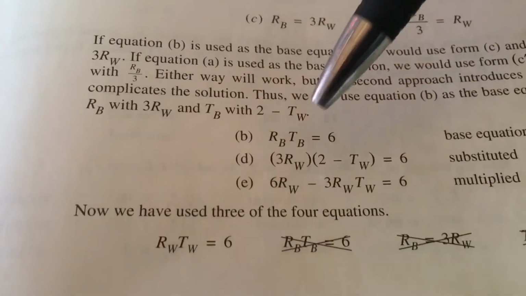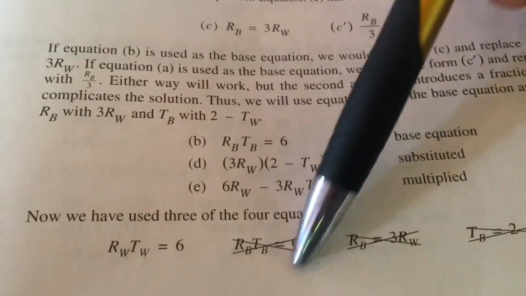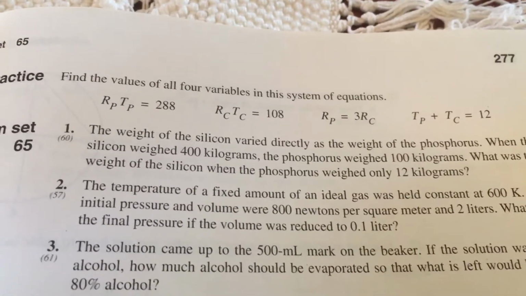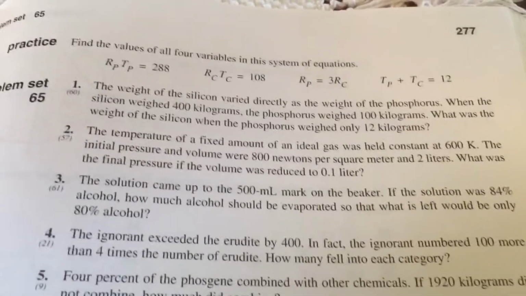That's the thing to look for before you begin, and then from there we just solve the equation the best we can, working down through filling in as much information as possible until we have solved the entire business. Okay, today I'm going to do this class practice. RP plus TP equals 288 and on from there.